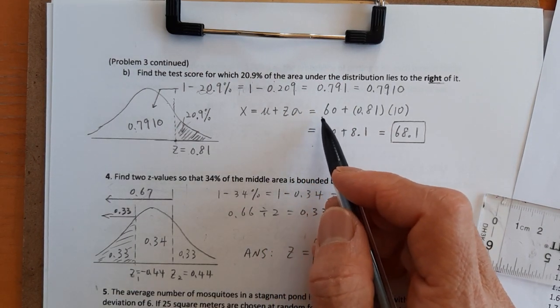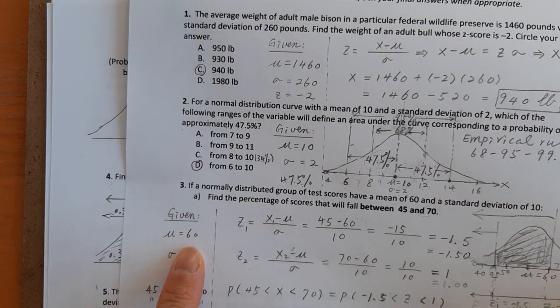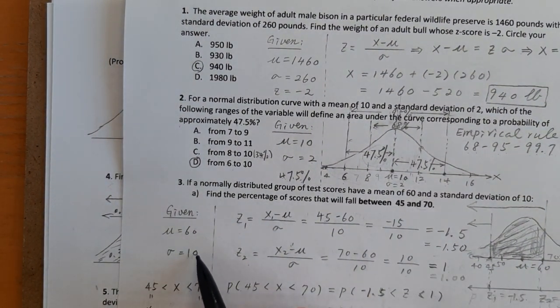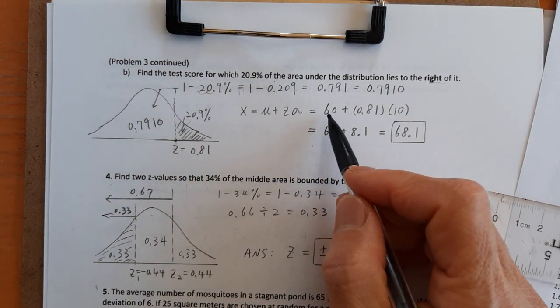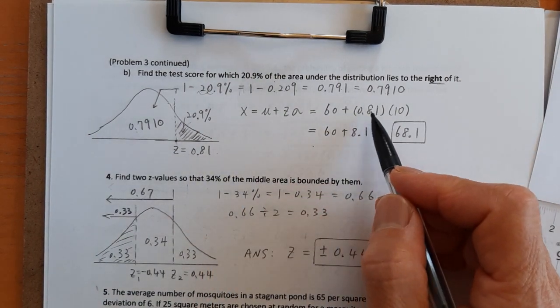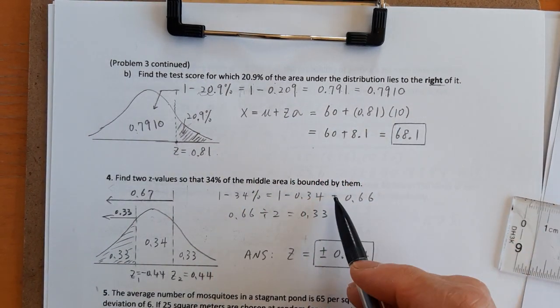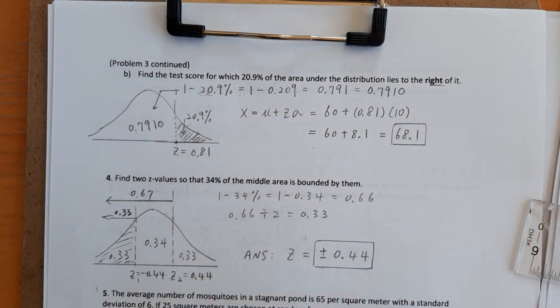The mean is 60, the standard deviation is 10. Plug it in: 60 plus z-score 0.81 times standard deviation 10. So it's 60 add 8.1, get 68.1.